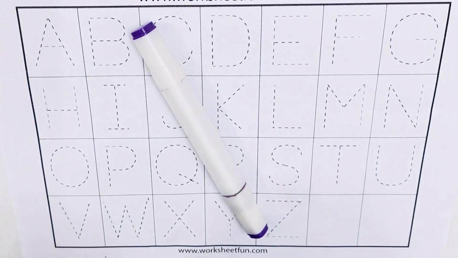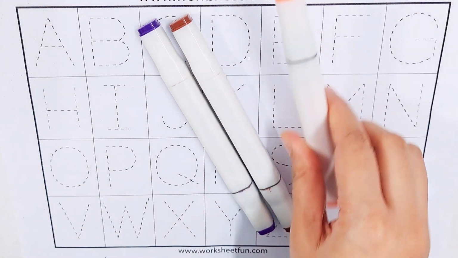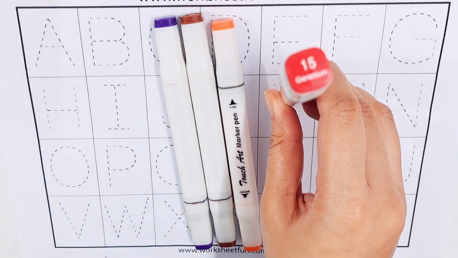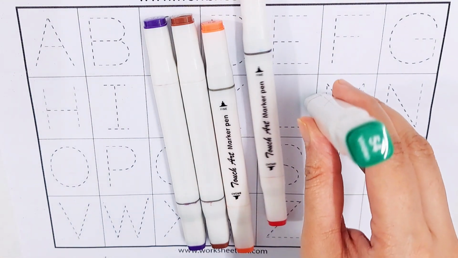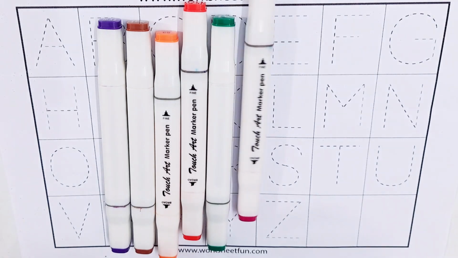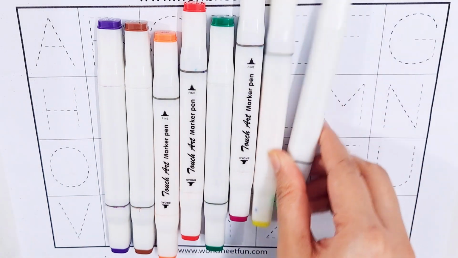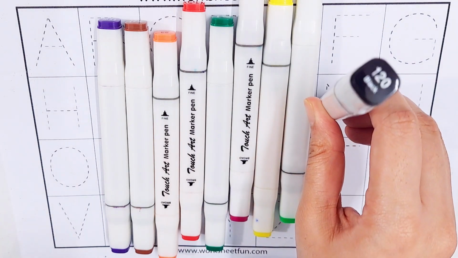Violet color, brown color, orange color, red color, dark green color, purple color, yellow color, light green color, black color.